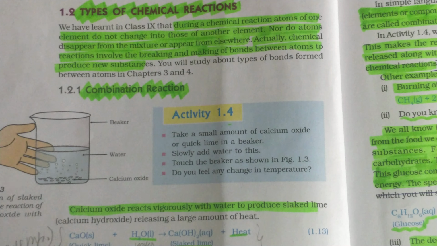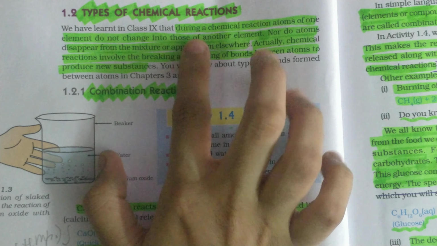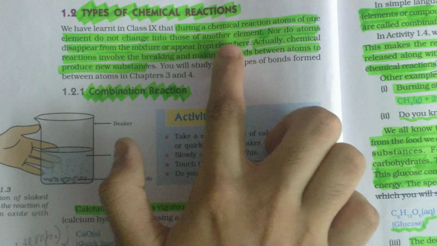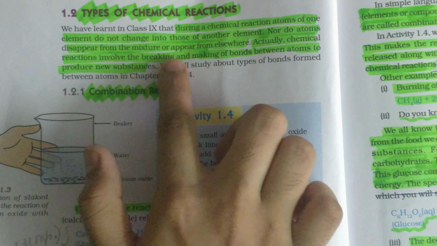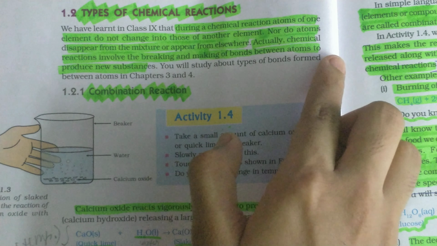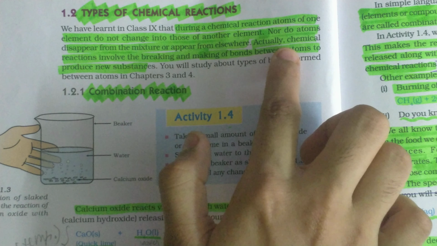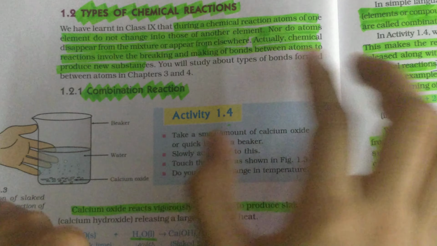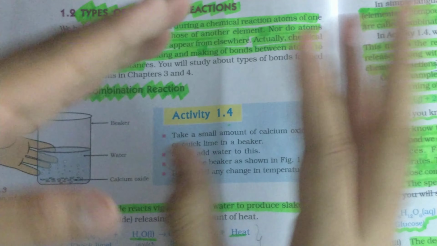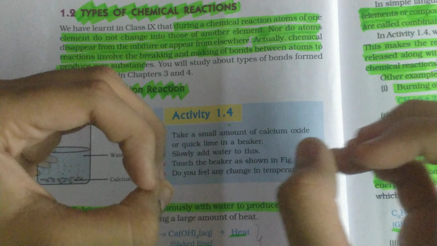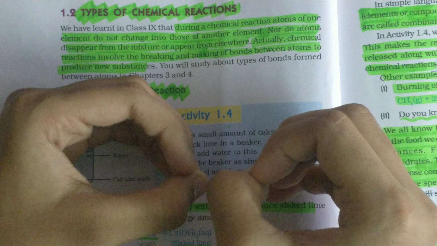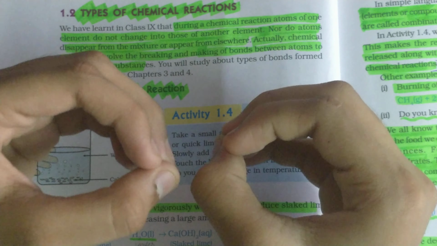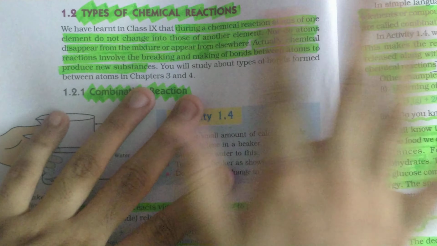Okay, so the first thing is that during a chemical reaction, atoms of one element do not change into those of another element, nor do atoms disappear from the mixture or appear from elsewhere. Actually, chemical reactions involve breaking and making bonds between atoms to produce new substances. So pretty much what they're telling here is that during a chemical reaction, an atom of one element will not change into an atom of another element. This is pretty much what they're telling in this line.